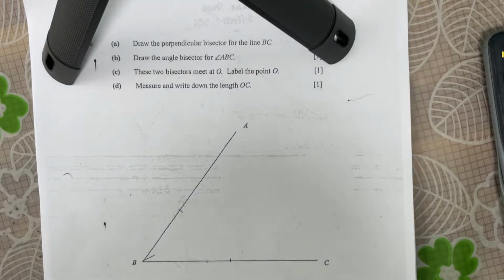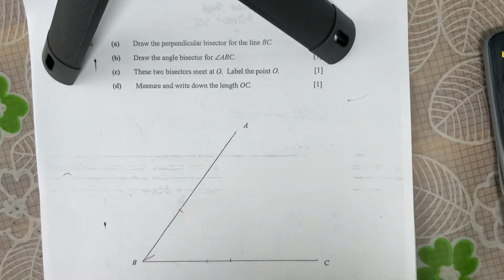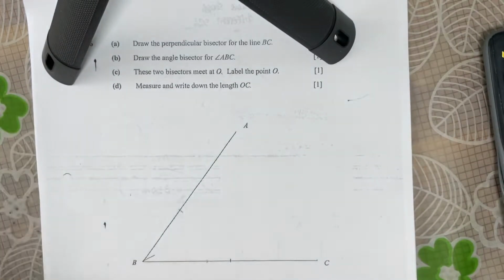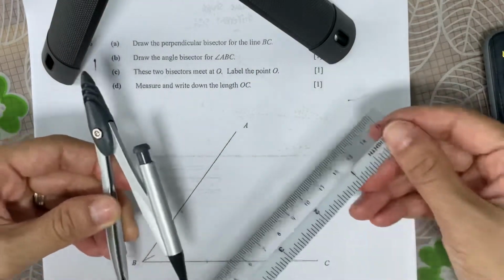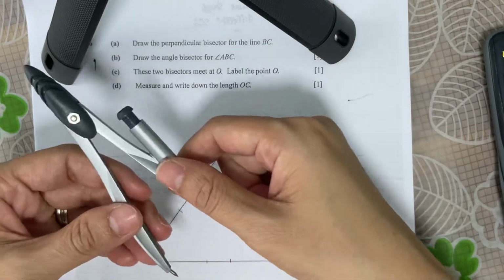Let's come now to question 6. Question 6 tells us to draw the perpendicular bisector for the line BC. Okay, this is the line BC. So how do we draw a perpendicular bisector? We will need compasses and a ruler. So let's do a recall.